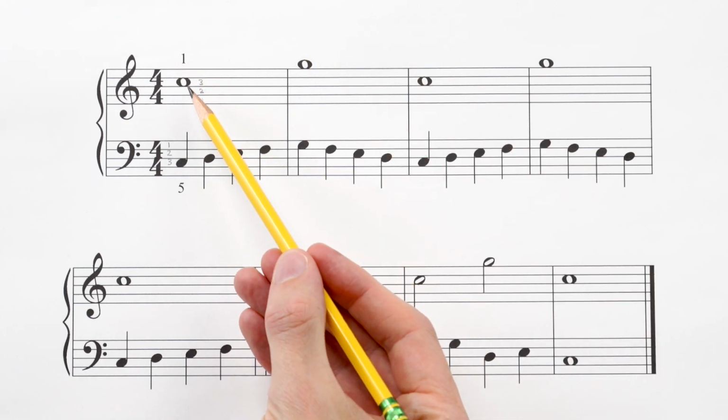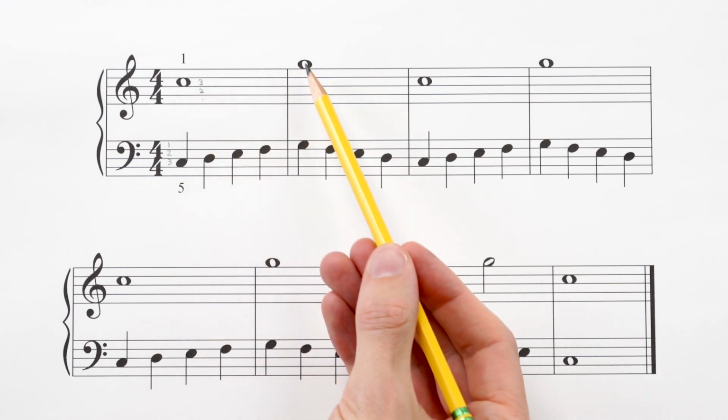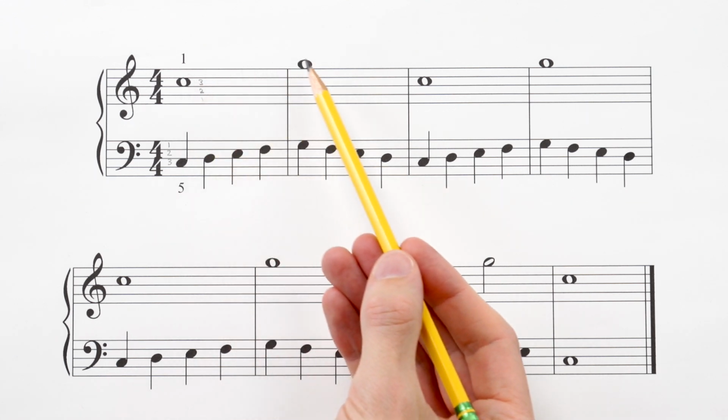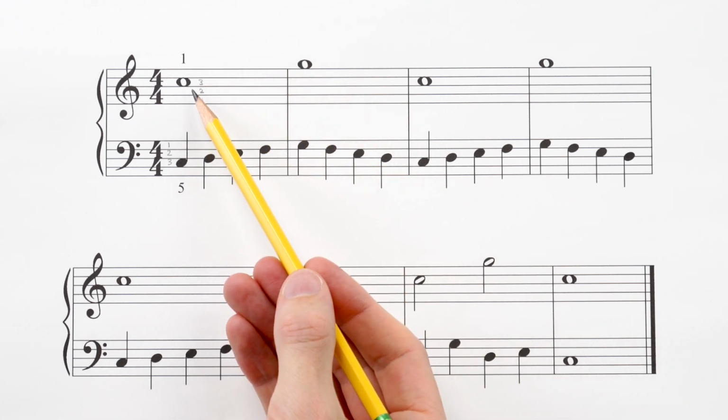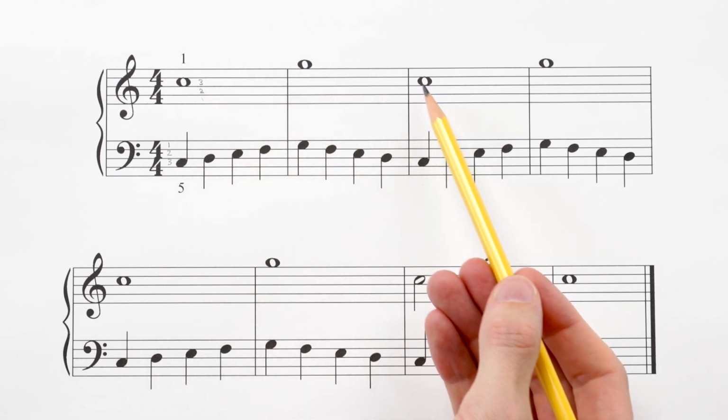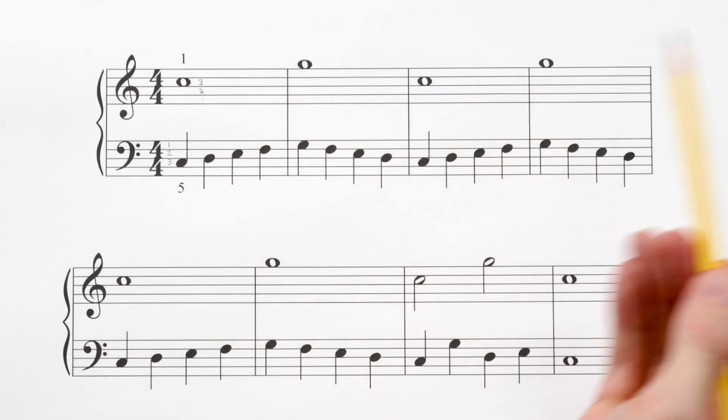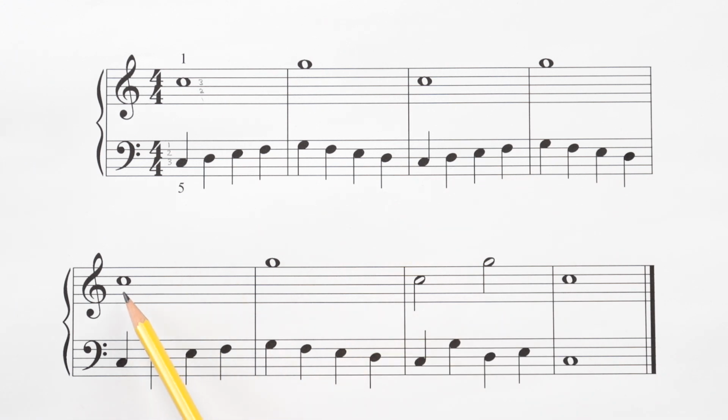Now, what about the right-hand part? Can you tell me the letter names of these 2 notes? If you said C and G, you're correct. And what about these 2? Same pattern. C, G, C, G. And what about here? C, G, C. We're just playing C's and G's the whole time.